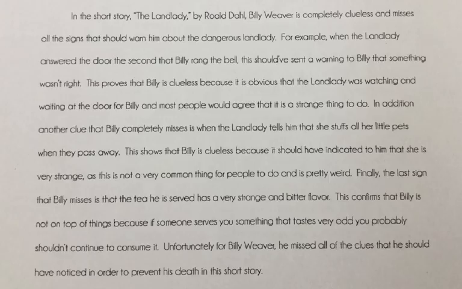In the short story The Landlady by Roald Dahl, Billy Weaver is completely clueless and misses all the signs that should warn him about the dangerous landlady. For example, when the landlady answered the door the second that Billy rang the bell, this should have sent a warning to Billy that something wasn't right. This proves that Billy is clueless because it is obvious that the landlady was watching and waiting at the door for Billy, and most people would agree that this is a strange thing to do.